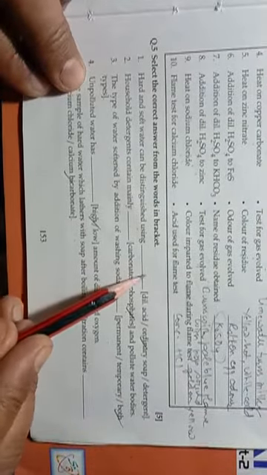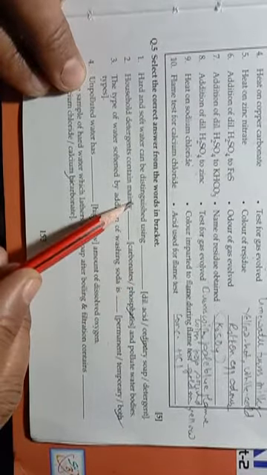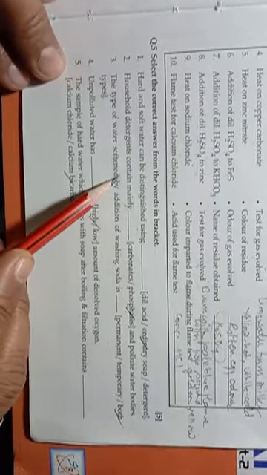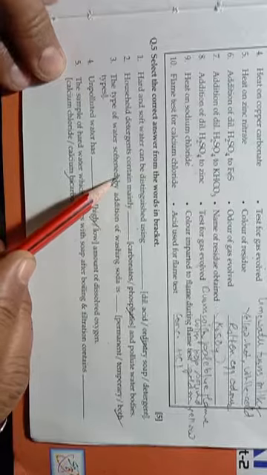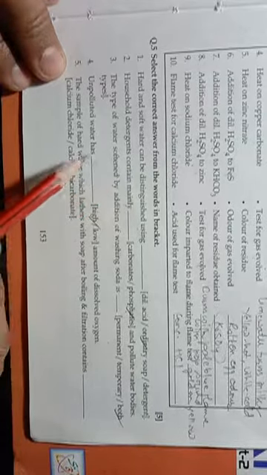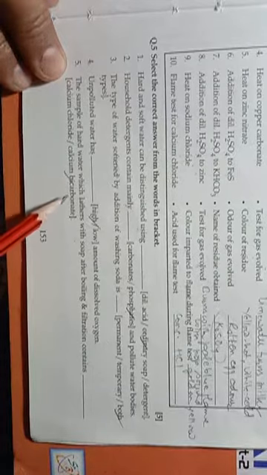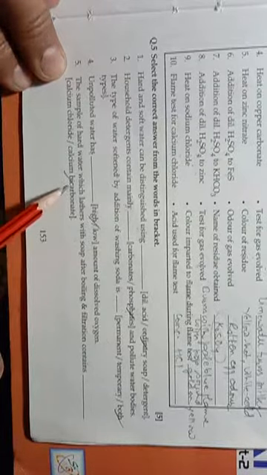Then question number 5. First part is not in your syllabus. Second is also not there. Third, no, it is not there. Fourth, it is also not there. And fifth is also not there. So this fifth question is not in the syllabus.